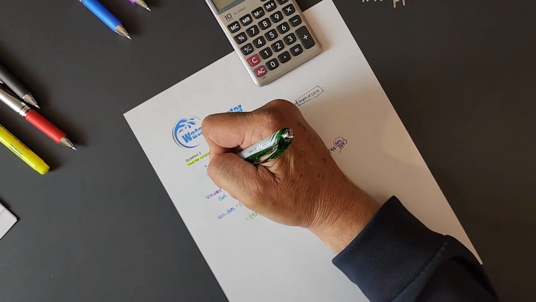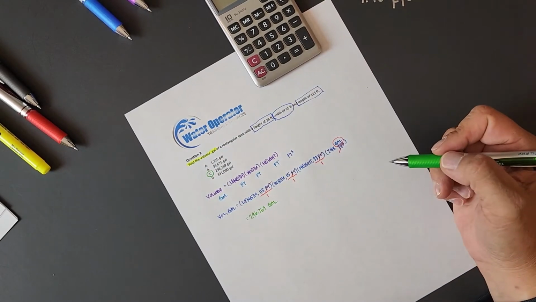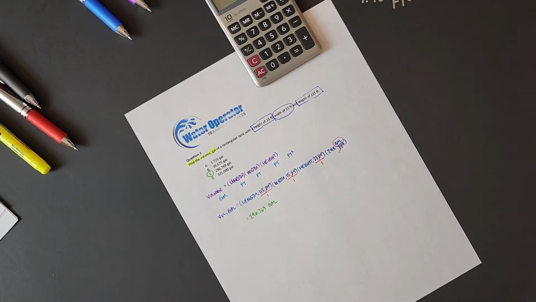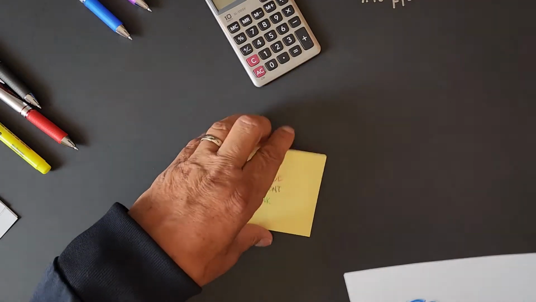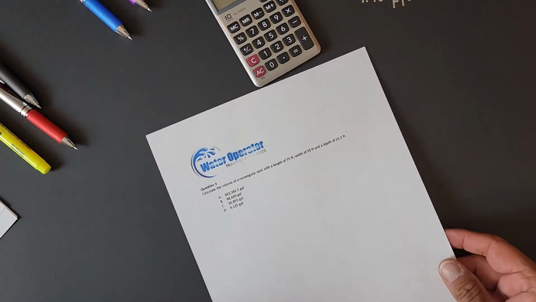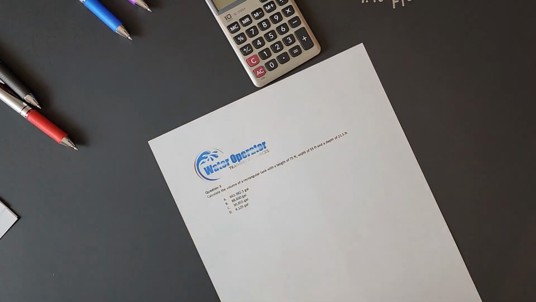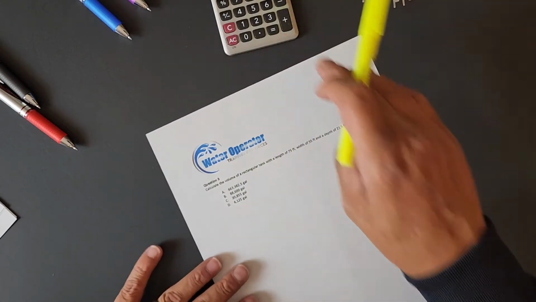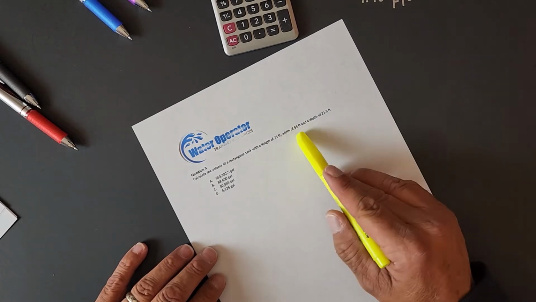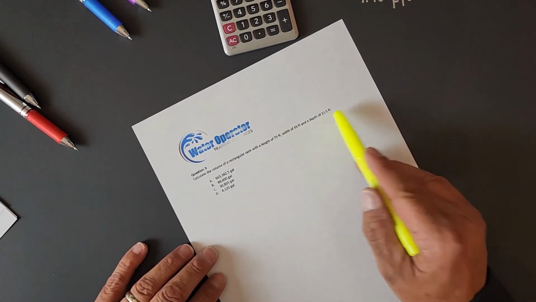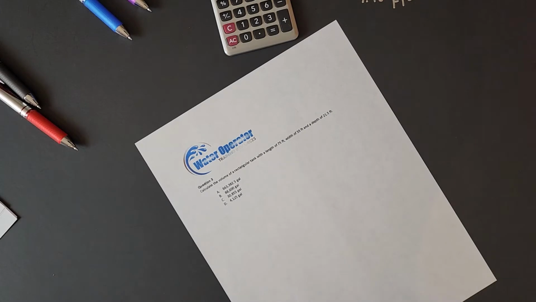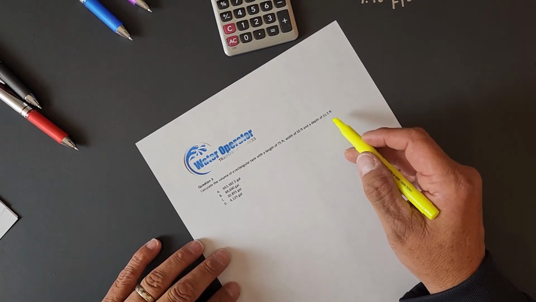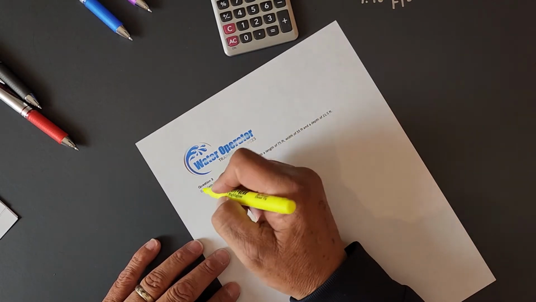Here it is. Choice C. All right, let's move on to question number 3. Calculate the volume of a rectangular tank with a length of 75 feet, a width of 55 feet, and a depth of 21.5 feet. Calculate the volume.